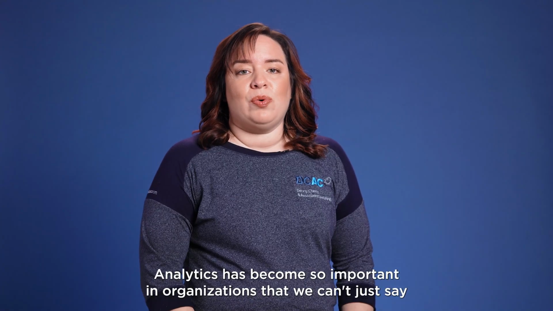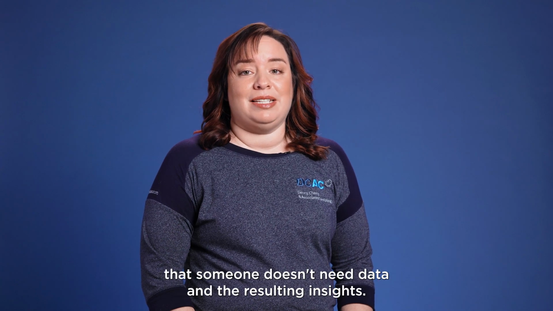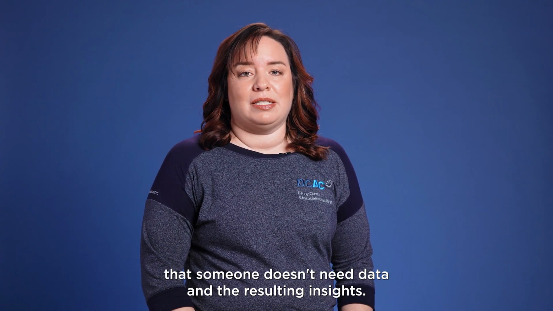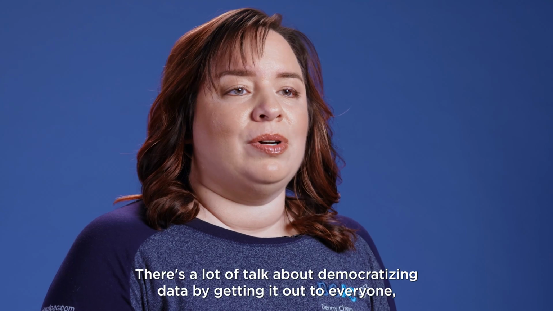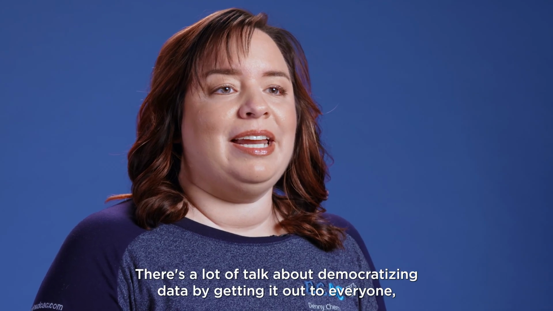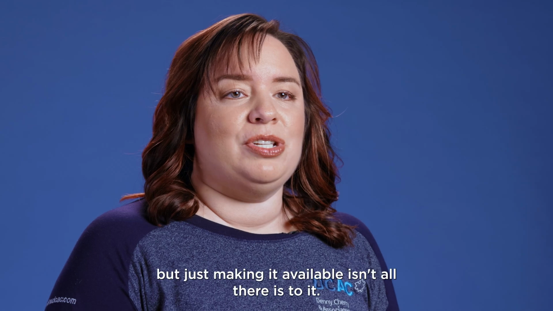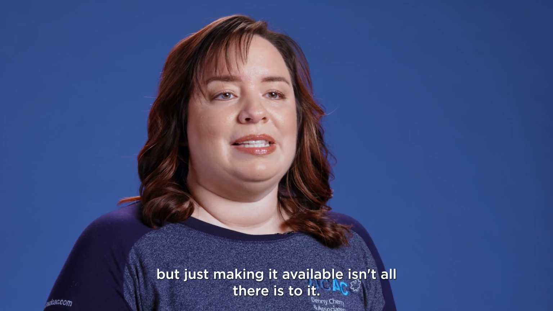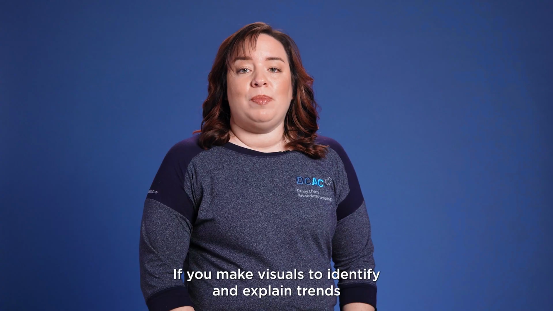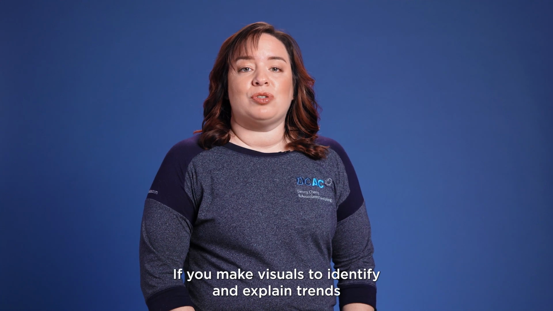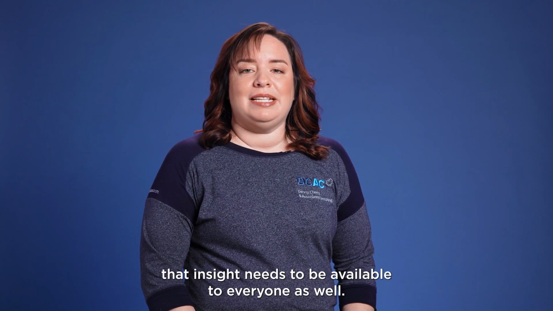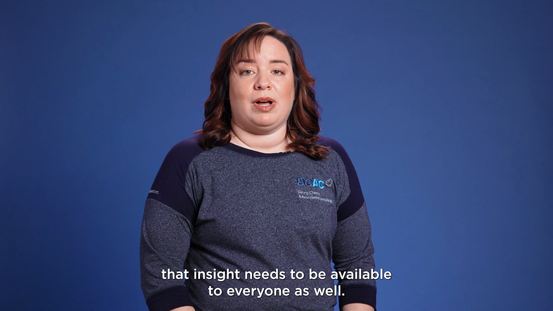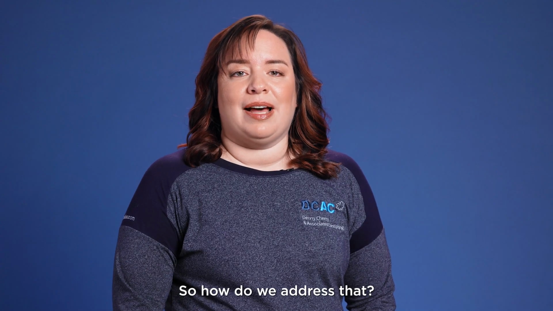Analytics has become so important in organizations that we can't just say that someone doesn't need data and the resulting insights. There's a lot of talk about democratizing data by getting it out to everyone, but just making it available isn't all there is to it. If you make visuals to identify and explain trends, that insight needs to be available to everyone as well. So how do we address that?